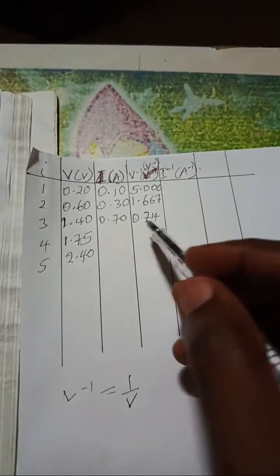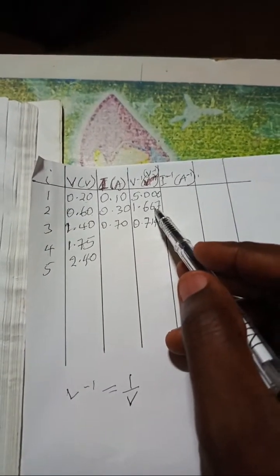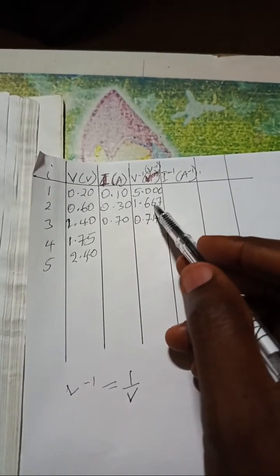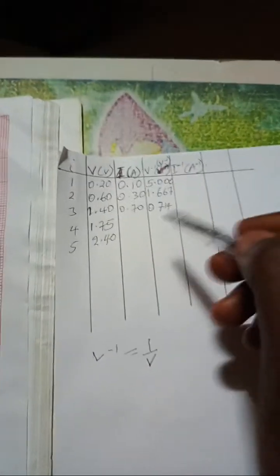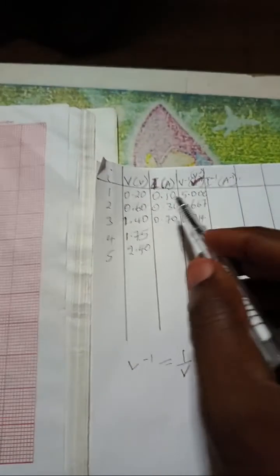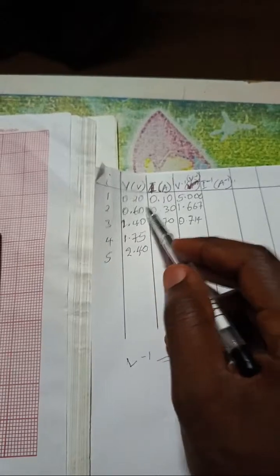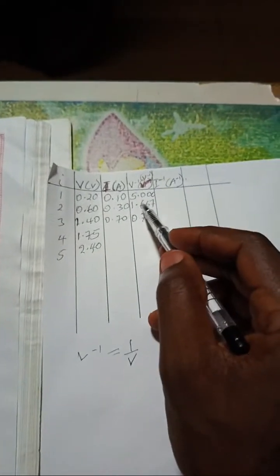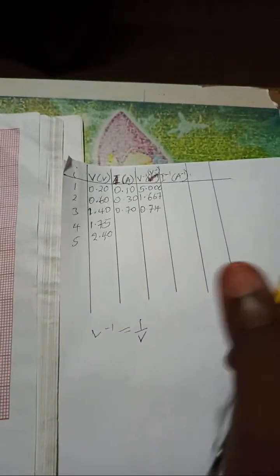Okay. So we don't approximate this one to 1.67, please. Let it be in 3 decimal places. When you divide, let it always be in 3 decimal places. Don't put it in 2. Anything measured directly is 2 decimal, but anything you divide, let it be in 3 decimal places.